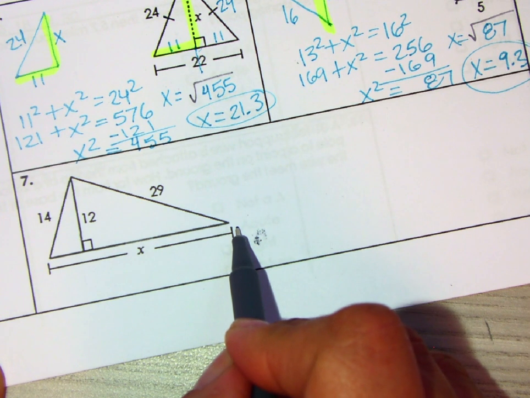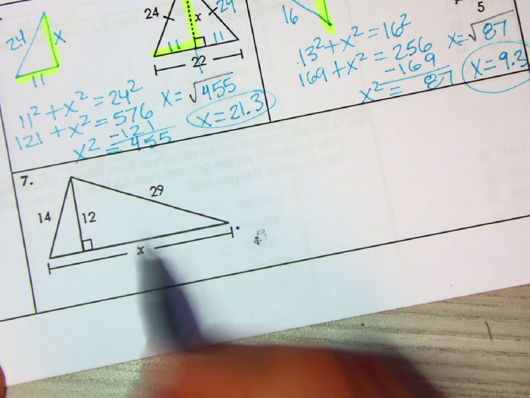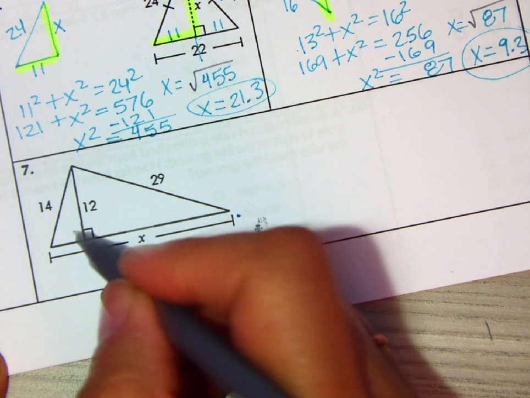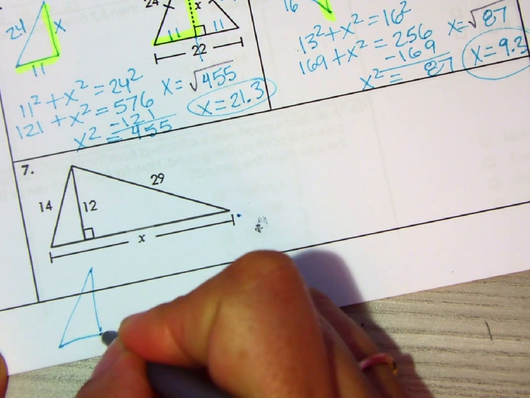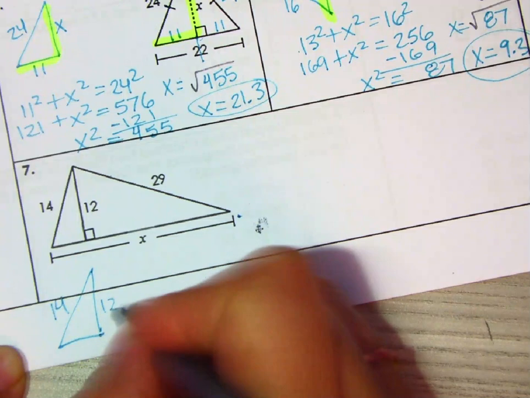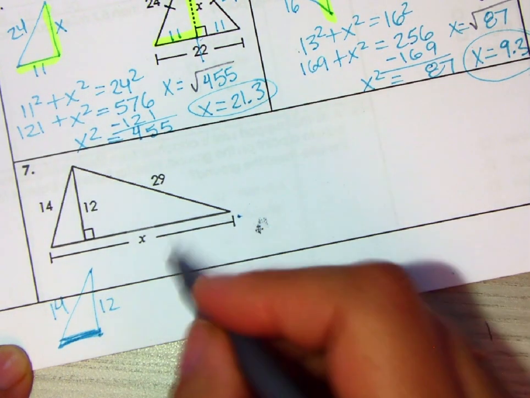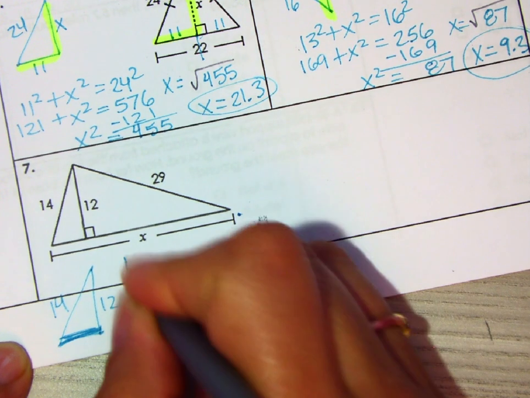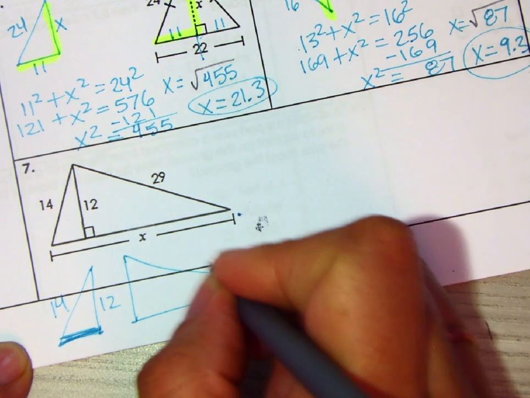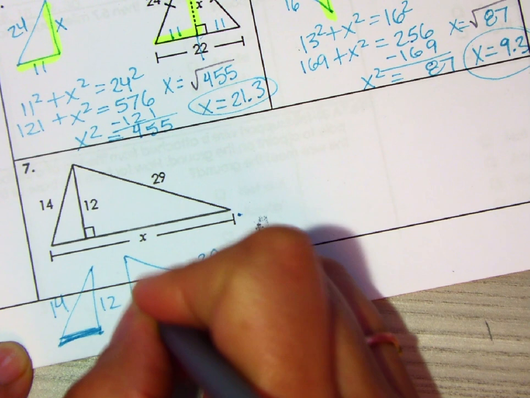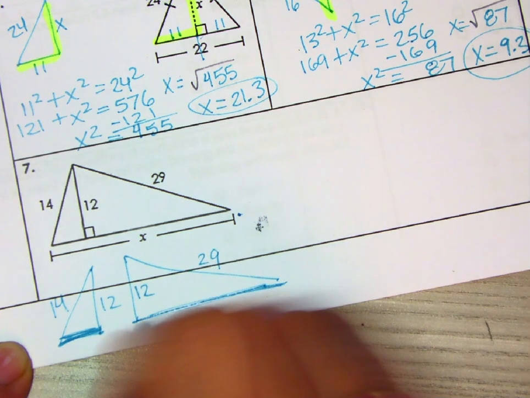So right away, students said, oh, we could just do two separate triangles, and that is correct. You have a triangle created on this side with 14 and 12 and this missing part. And then you have a triangle created over here that looks like this with the 29 and the 12 again, and we're missing this side.